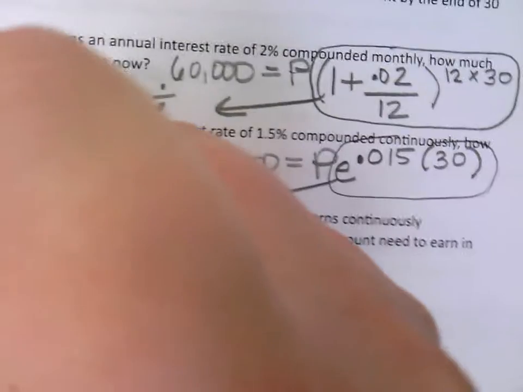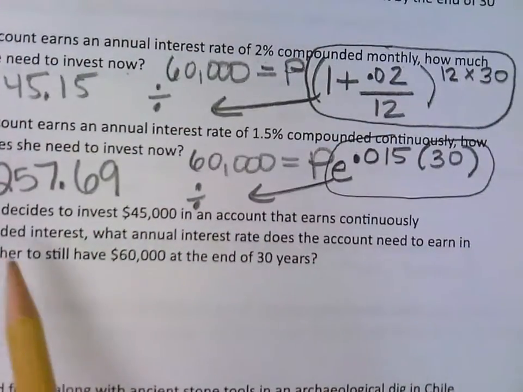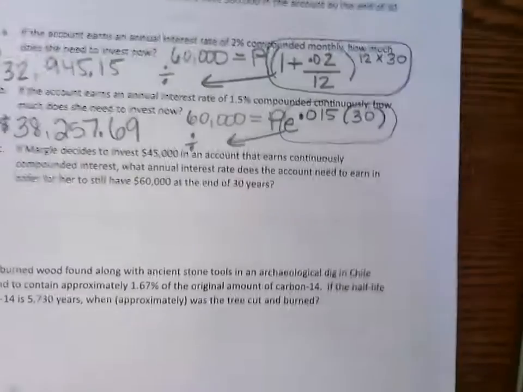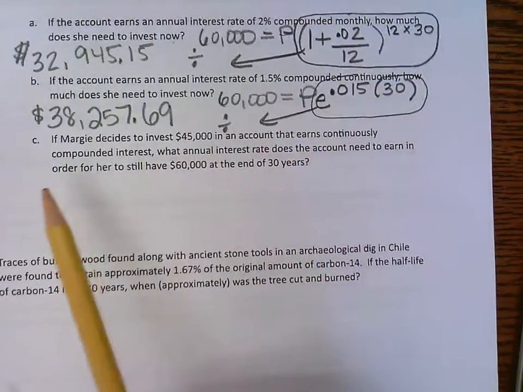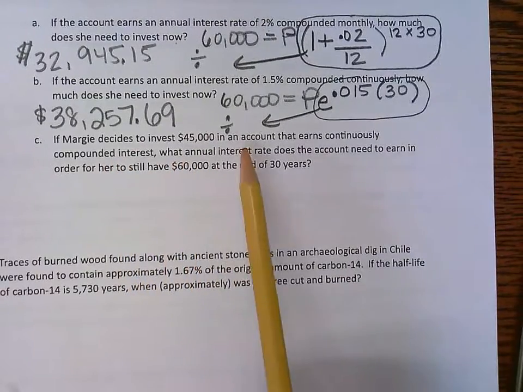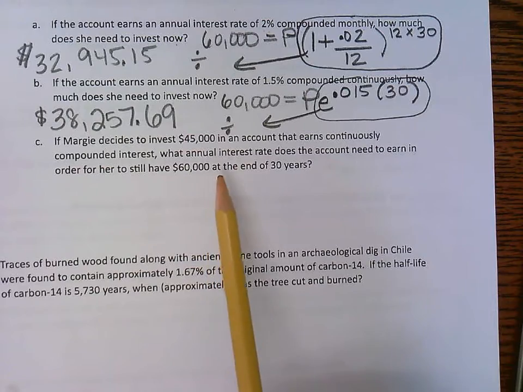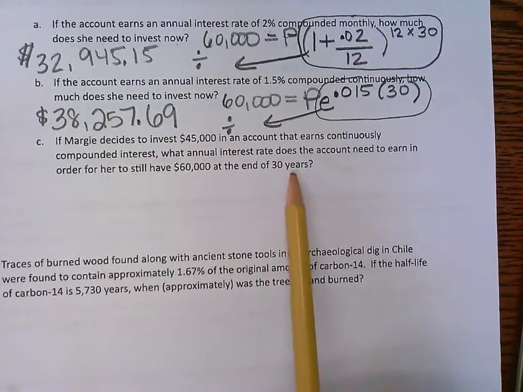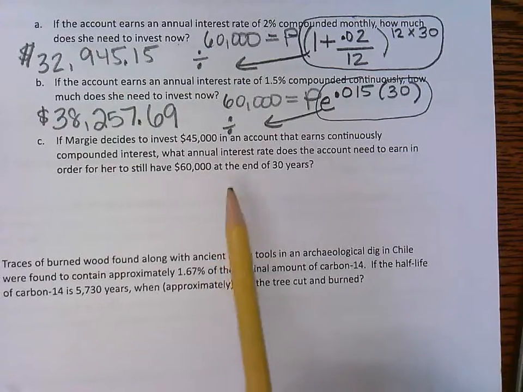Okay, so that's just working again with those interest formulas. If Margie decides to invest 45,000 in an account that earns continuously compounded interest, what annual rate does the account need to earn to still have 60,000 at the end of 30 years? So we have to figure out the interest rate. This is going to use our knowledge of logs this time.